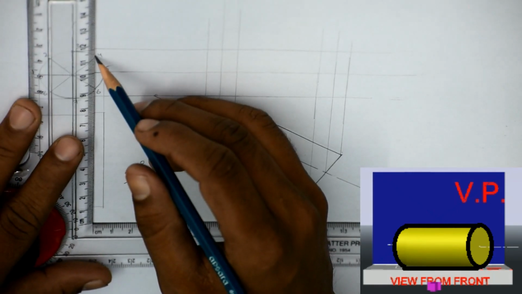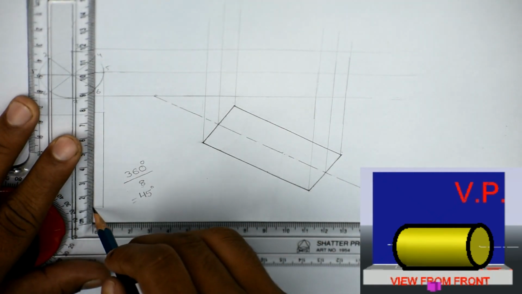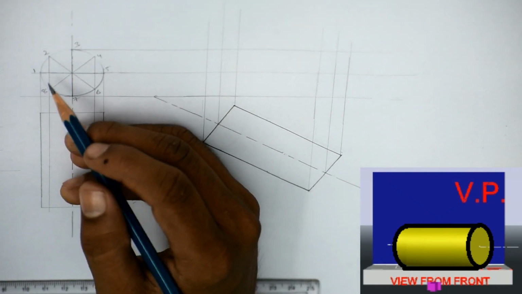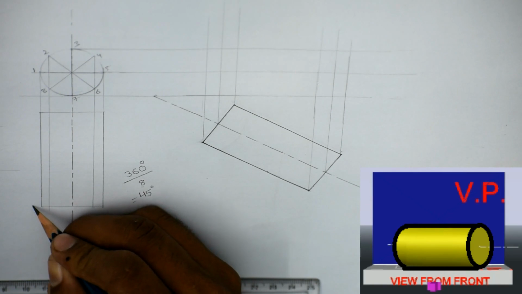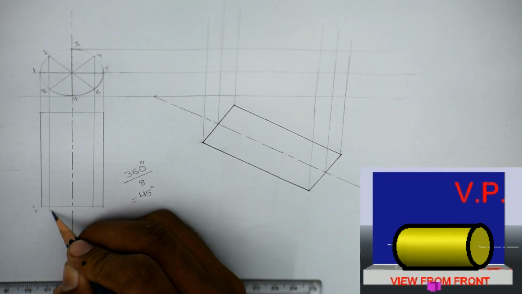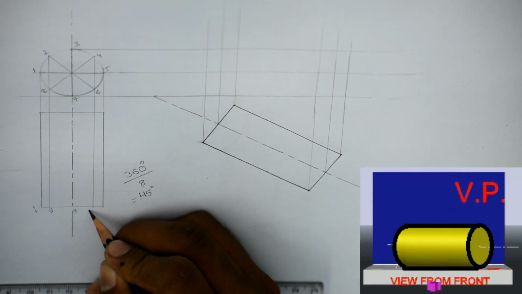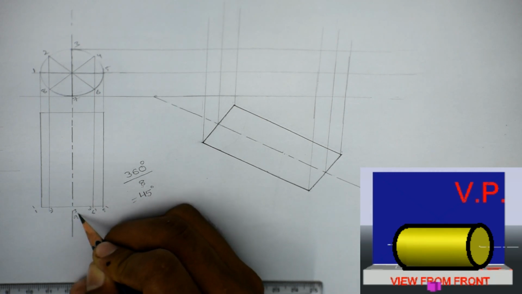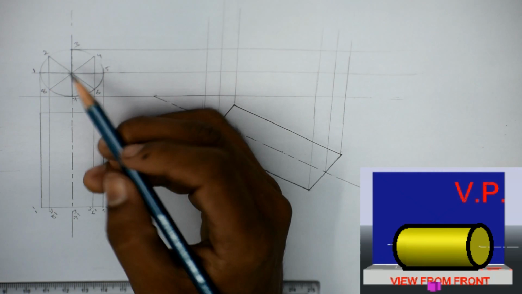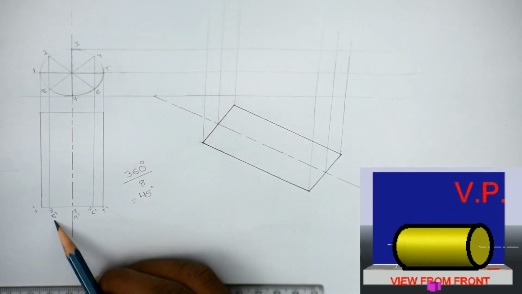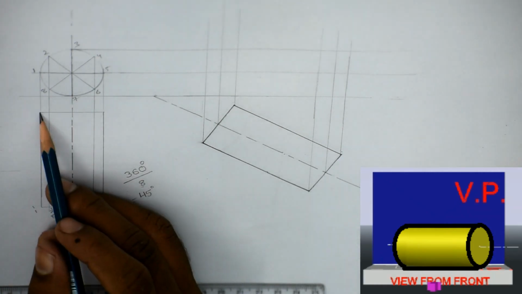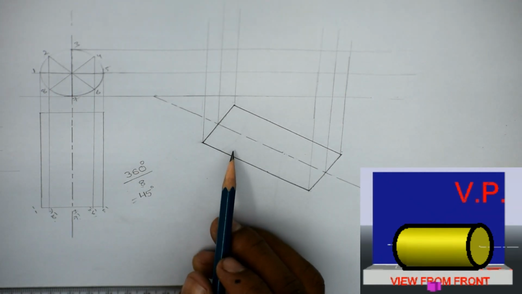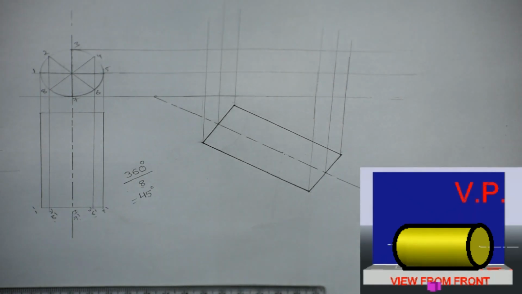And I'm projecting lines from there. See that if this is 1, this will become 1 dash, 2 dash, 3 dash, 4 dash, 5 dash, 6 dash, 7 dash, 8 dash. 2 and 8 will come on the same line, 3 and 7, and 4 and 6. And we have to take these lines in our main front view, main top view also.